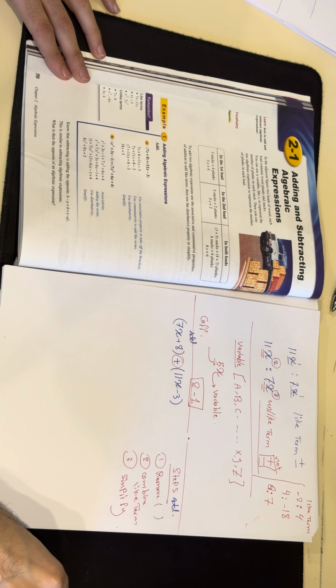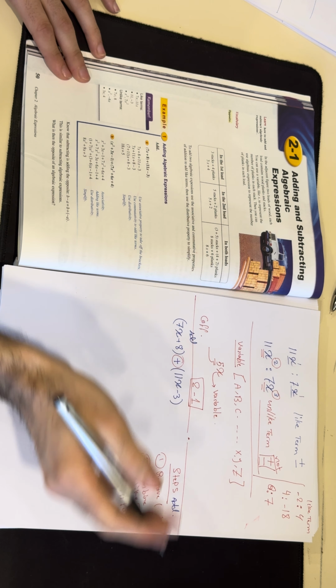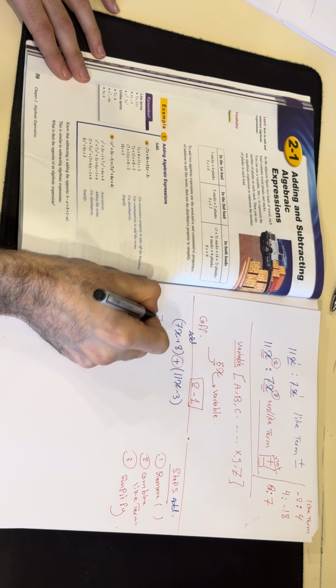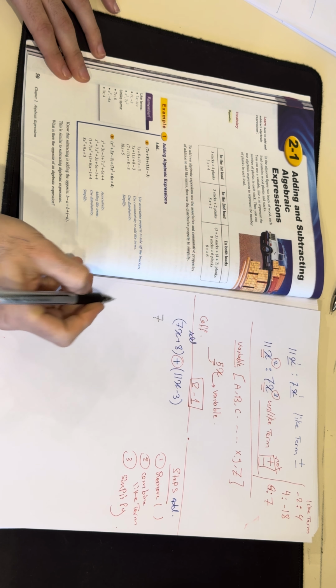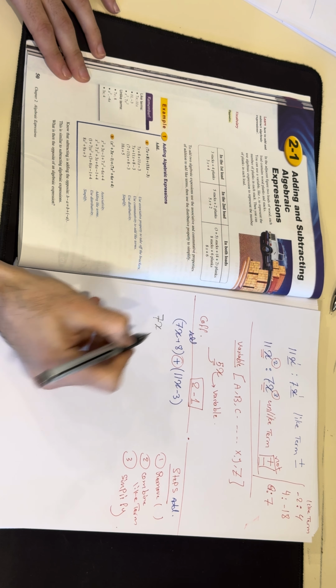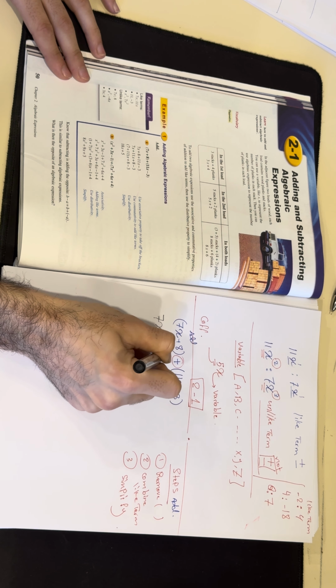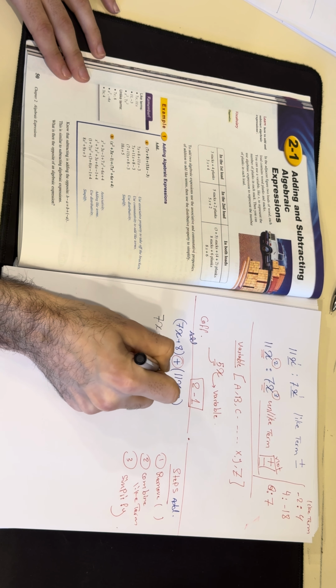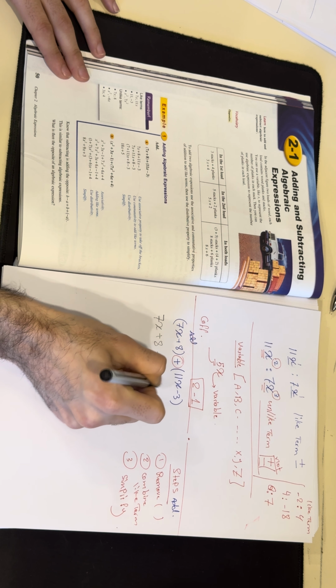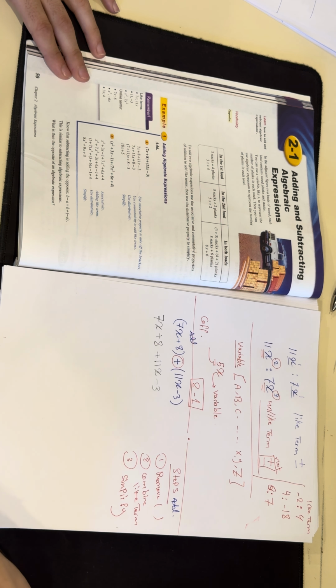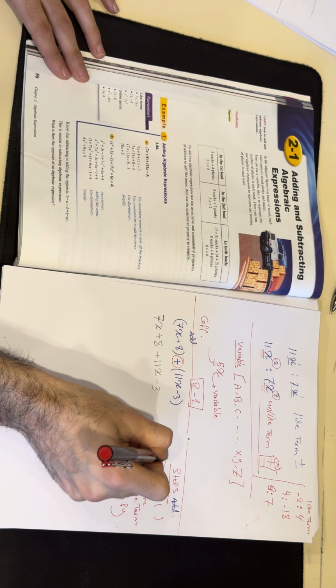So the first step is removing the parentheses. I'm going to write everything like itself: positive 7x plus 8. Then 11 is positive, so I write positive 11. Then 3 is negative, so I write negative 3. Then I did the first step.